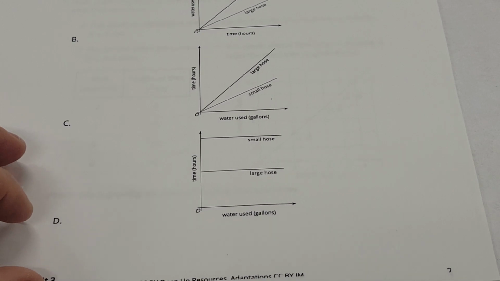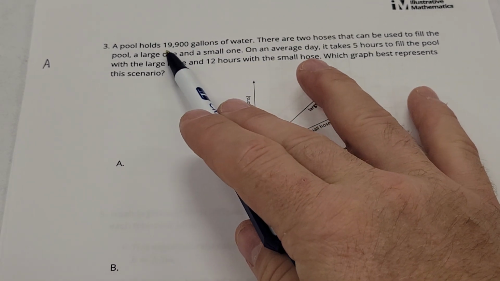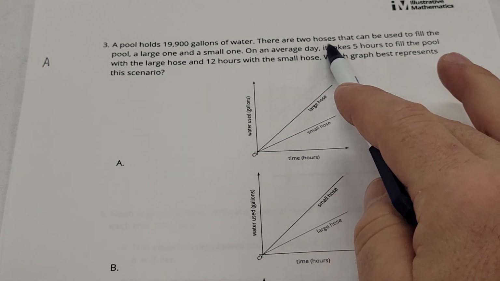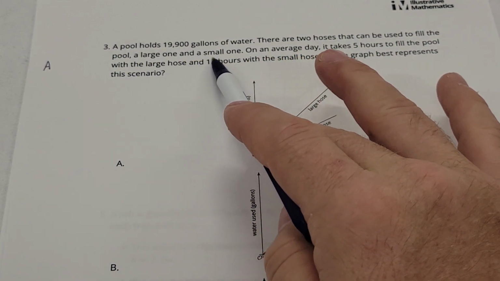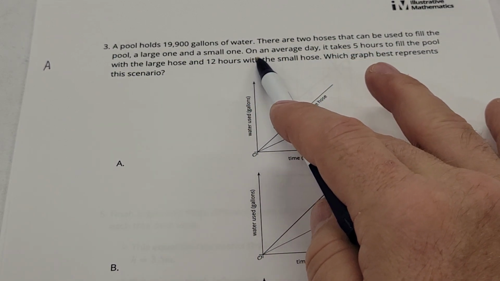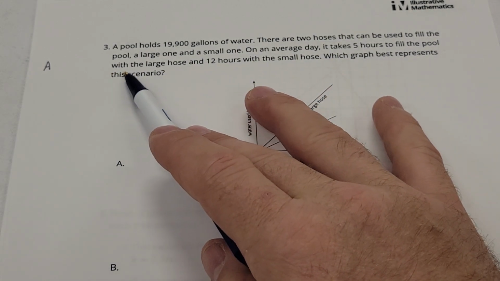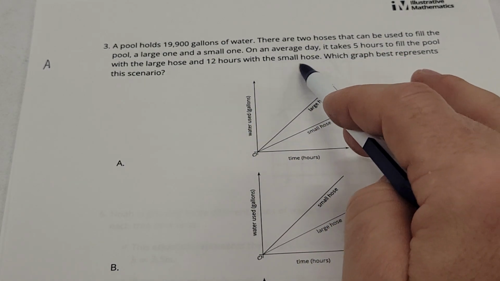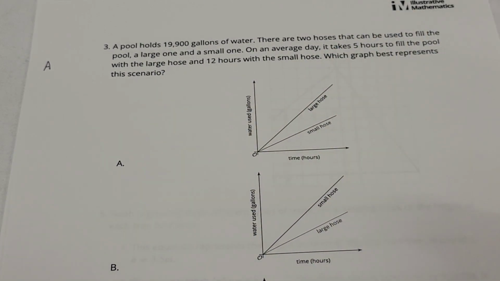Number 3. It's all these different graphs. A pool holds 19,900 gallons of water. There are 2 hoses that can be used to fill the pool, a large one and a small one. On an average day, it takes 5 hours to fill the pool with the large hose, and it takes 12 hours to fill the pool with the small hose. Which graph best represents the scenario?